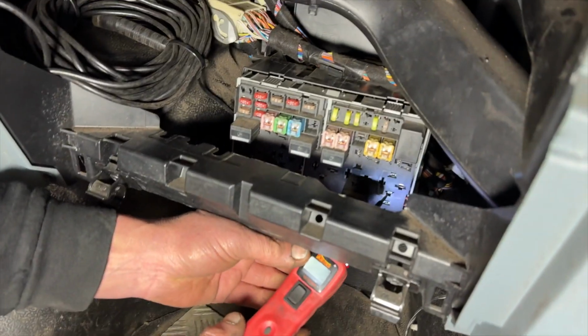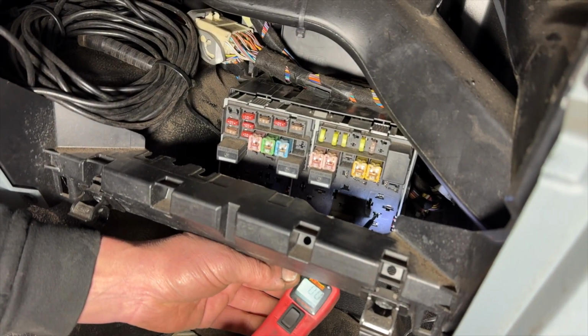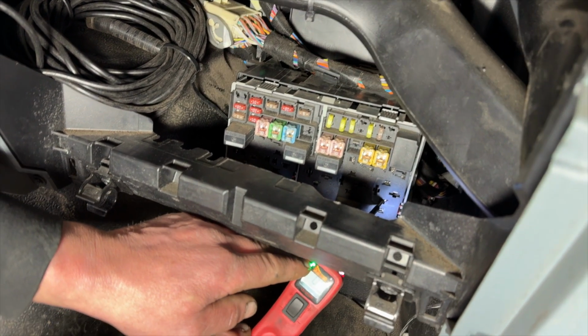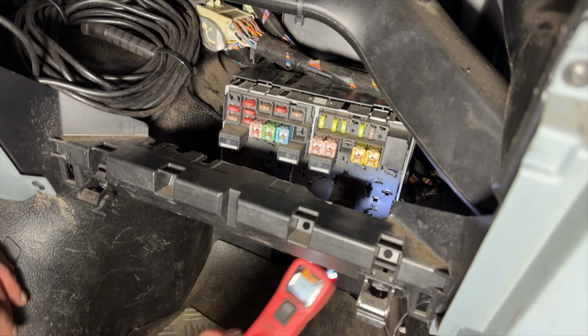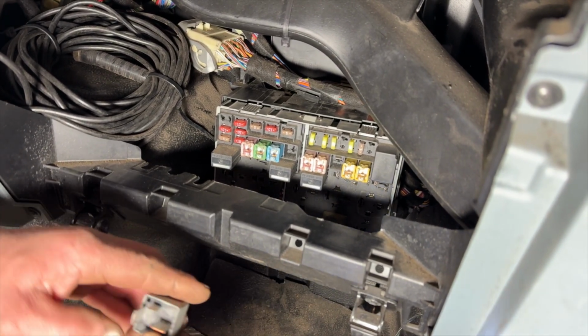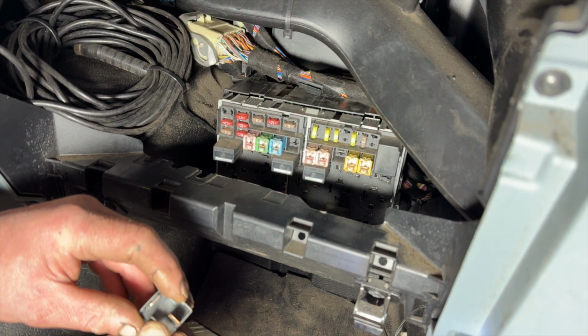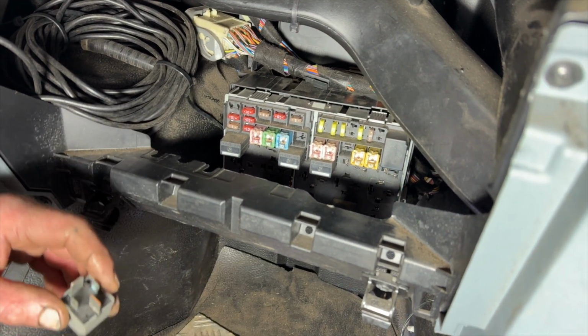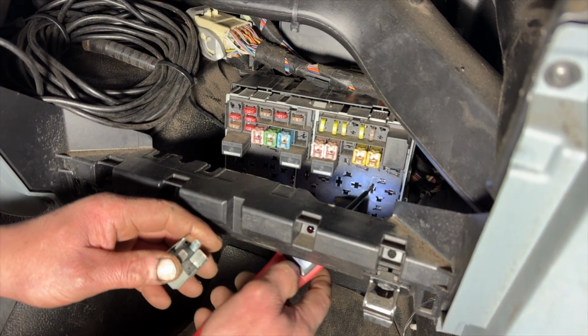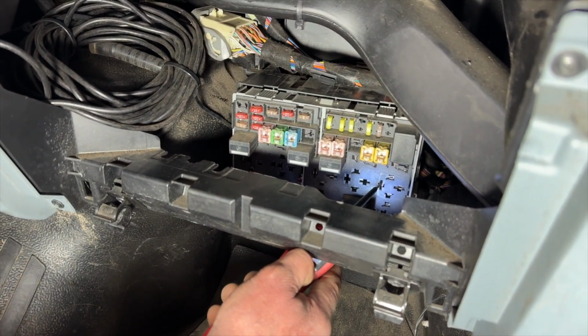Right, so the bottom one, that's off. You can hear it. It's green, which indicates it's off. So you've got everything you need. You've got live and earth to switch the relay, and you've got a live, as we said, from the battery. And if you probe the motor, it works.